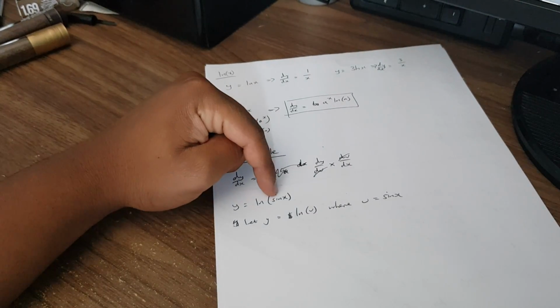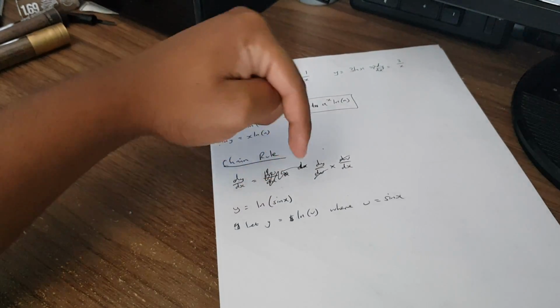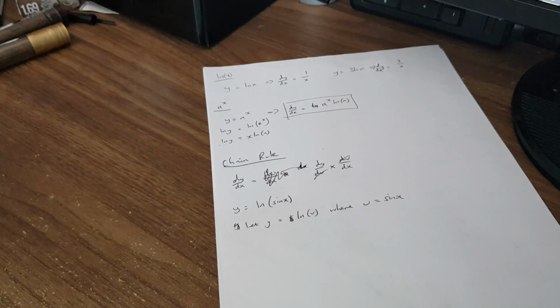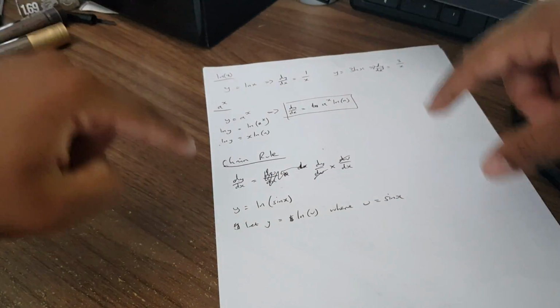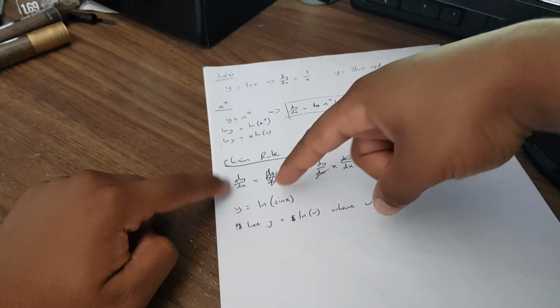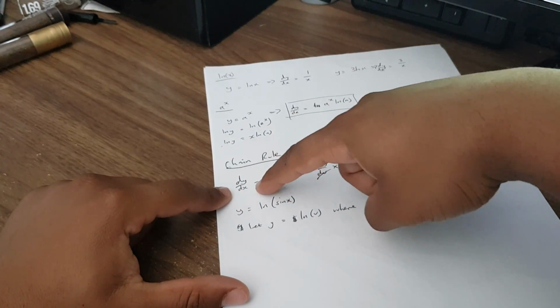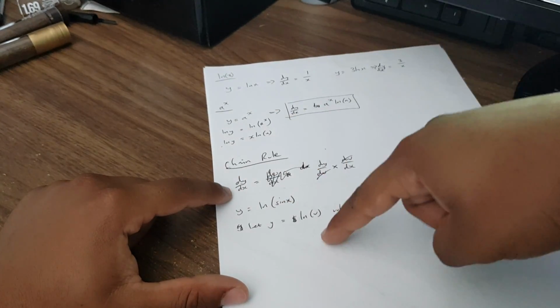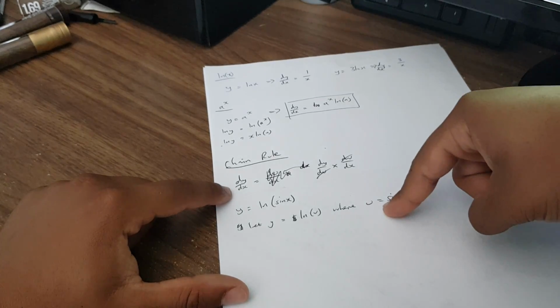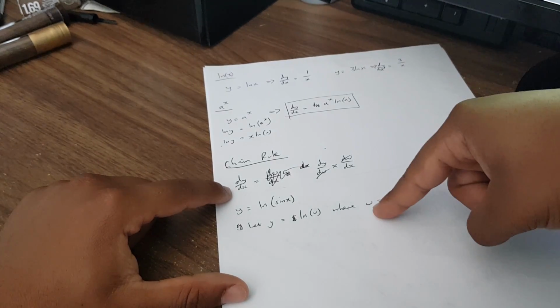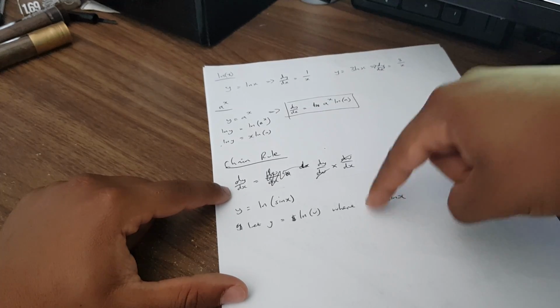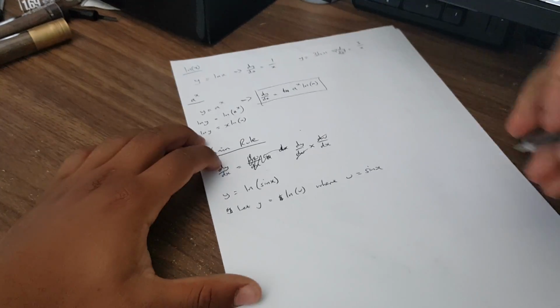So whatever's the function inside another function, in this case sine x is inside ln, we are going to make this a variable, so just u, for example.